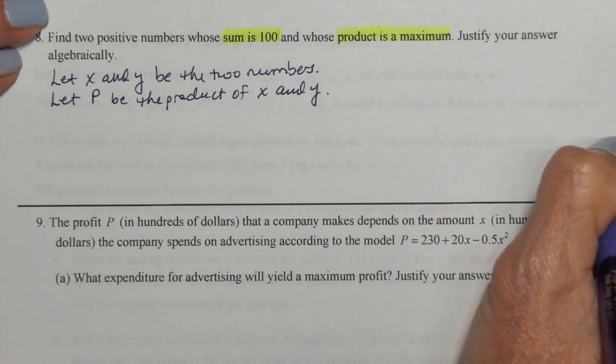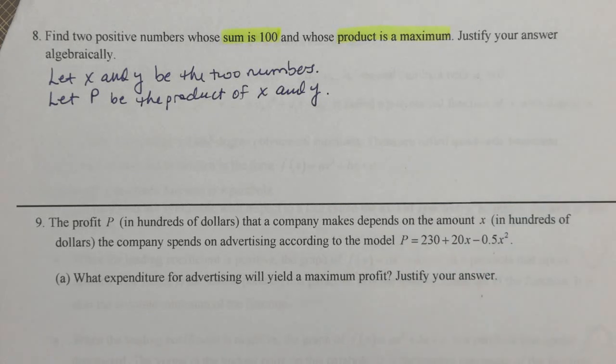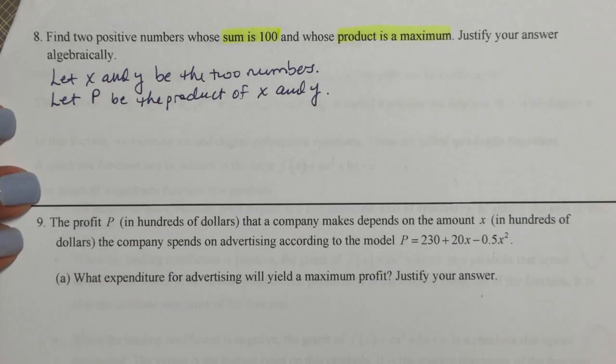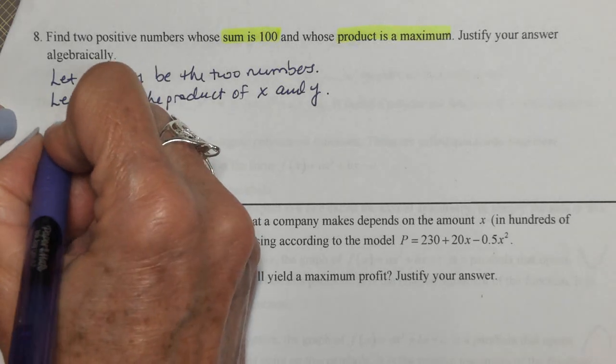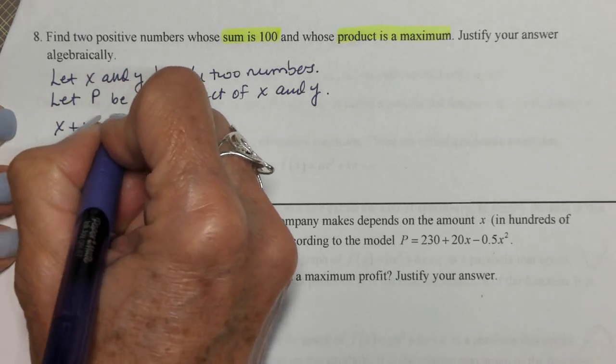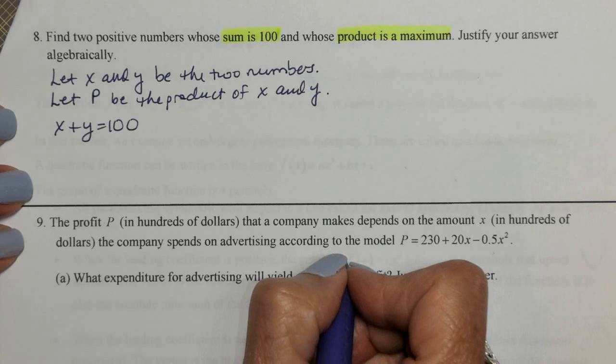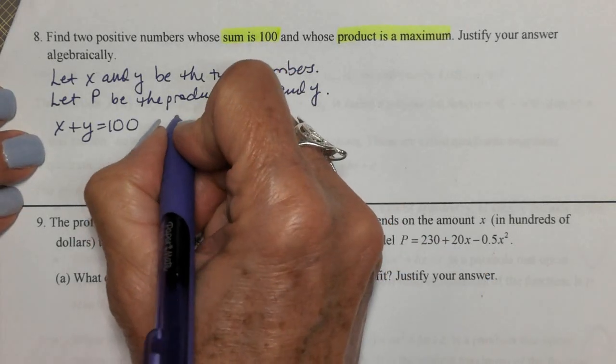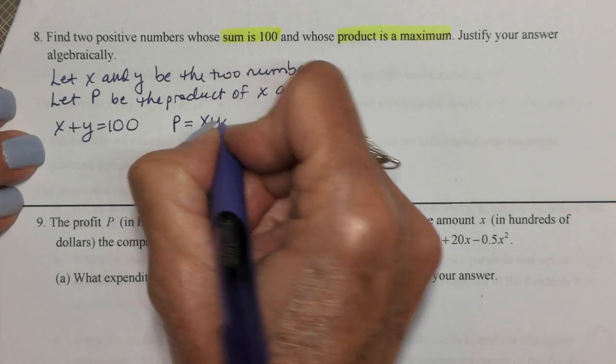Okay, so I get those things going. All right, x and y's sum is 100, so x plus y must be 100. P is the product, so P must be x times y, right?